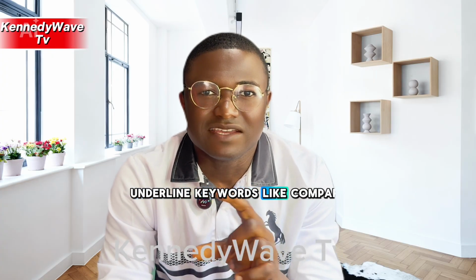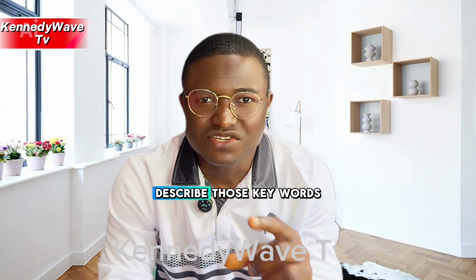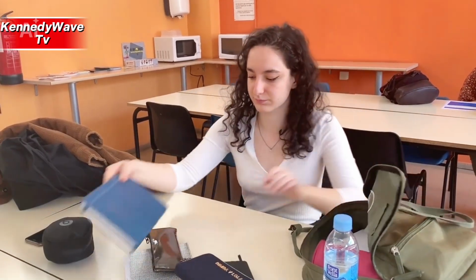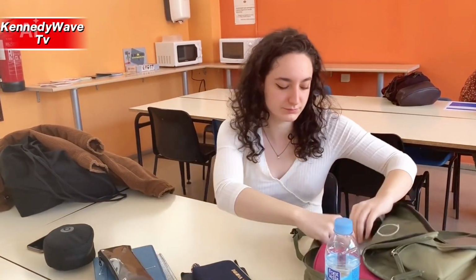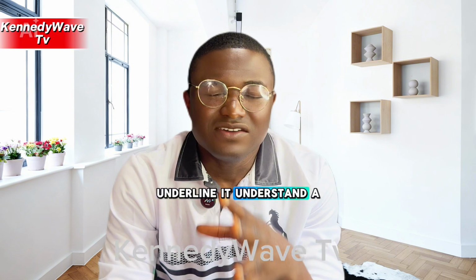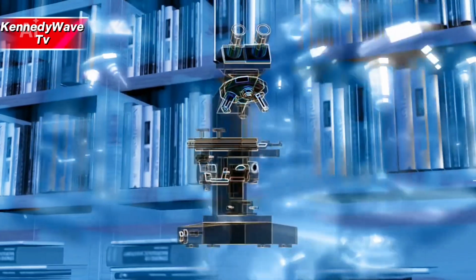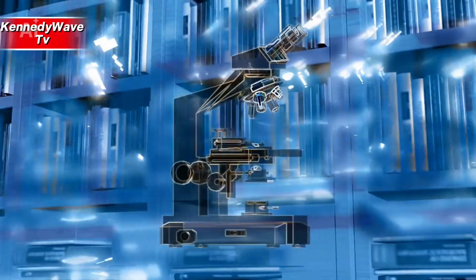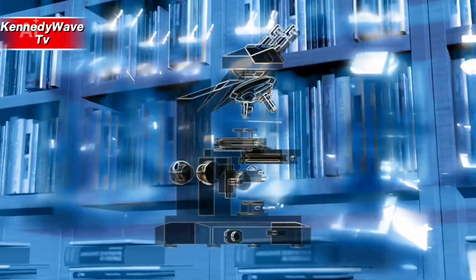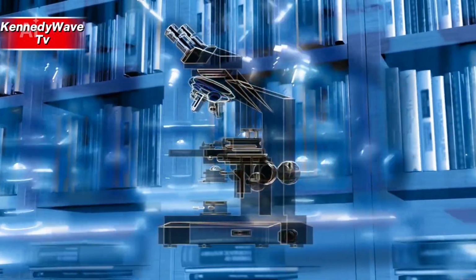Underline keywords like compare, explain, evaluate, describe, those keywords that your teacher wants you to focus on. Underline it, understand the meaning, because understanding the question is as good as answering the question. Once you've understood the questions, you can sit, relax, and answer the question correctly.